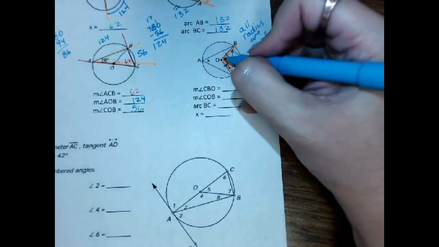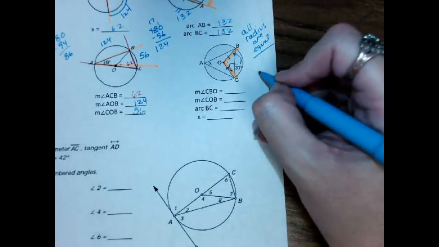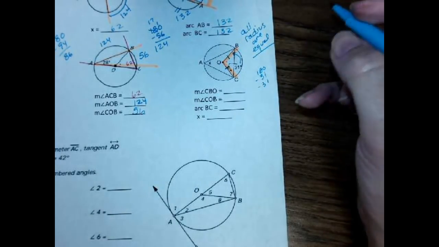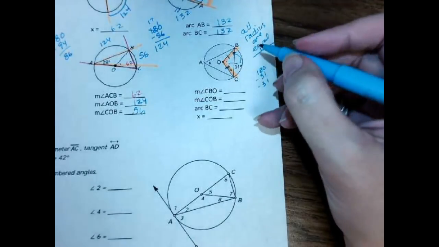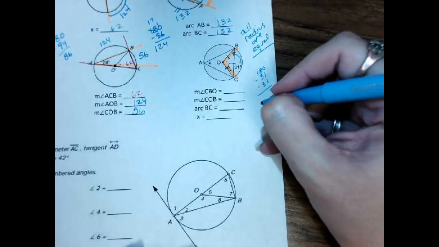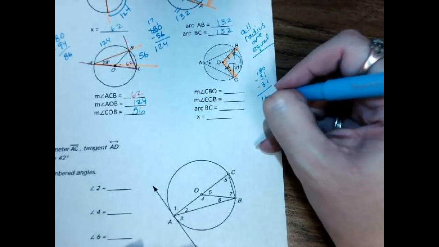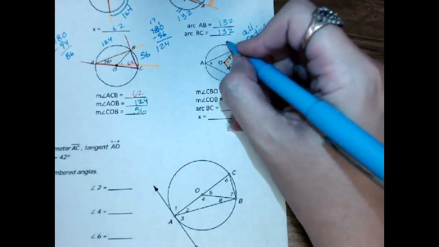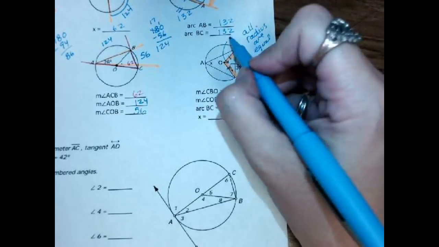So now I can find this central angle by doing 180 minus 31 minus 31. And I get that middle angle is 118. So angle COB, this angle right here, is 118.